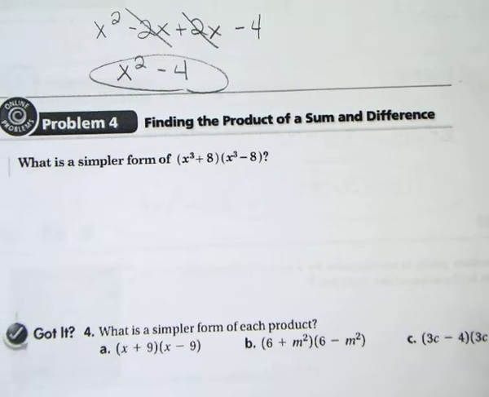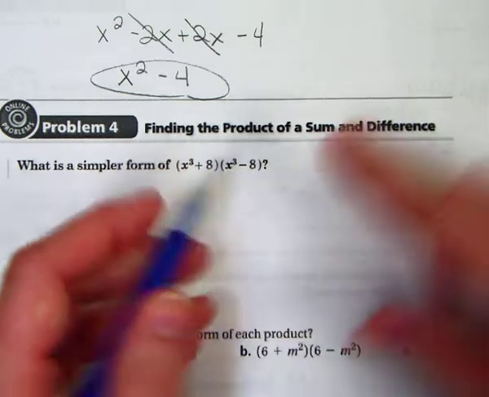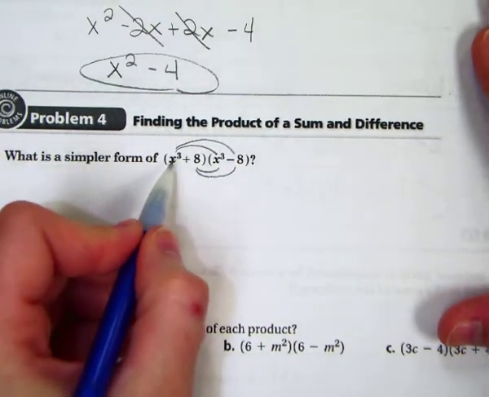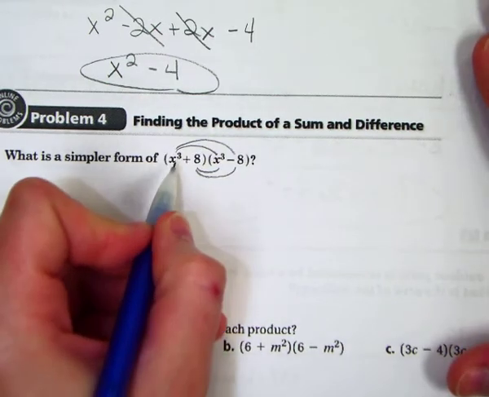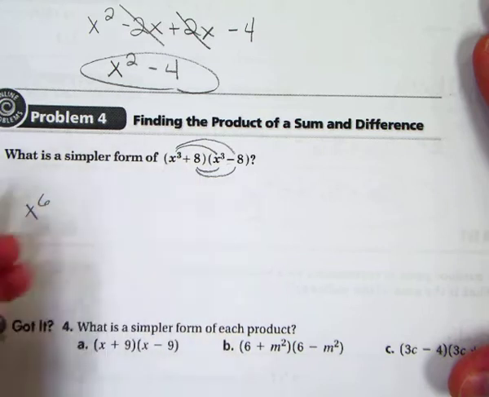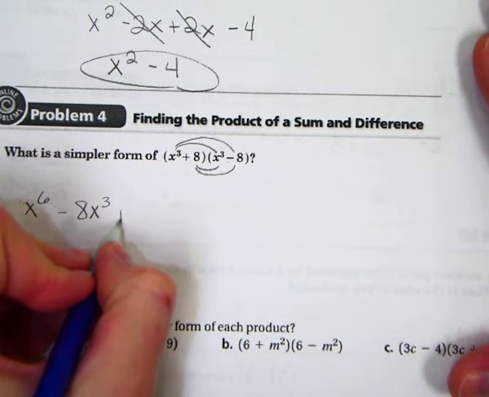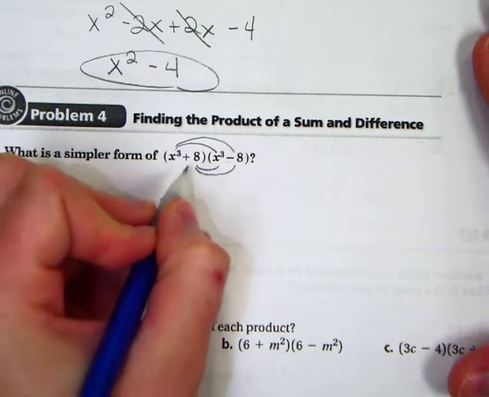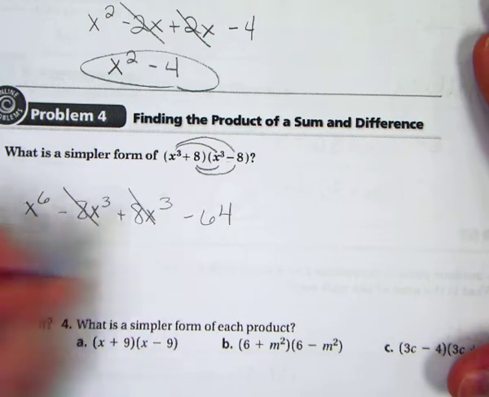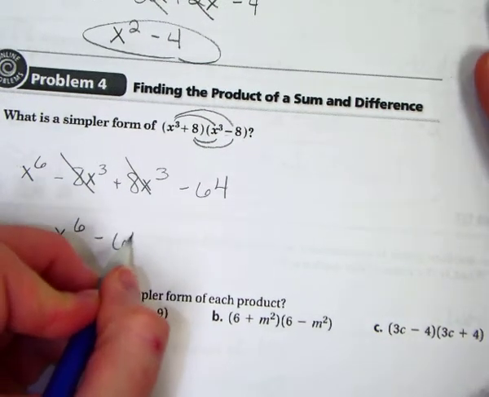Let's go down to problem 4. Problem 4, notice we have plus and minus of the exact same thing. Let's do this one the long way, and then we'll use the shortcut. If you do the long way according to 8-3, you would do x cubed times x cubed and get x to the 6. Negative 8 times x cubed is minus 8x cubed. Positive 8 times x cubed is positive 8x cubed. And positive 8 times negative 8 is negative 64. Notice how the middle two terms cancel each other out, and you're left with x to the 6 minus 64.